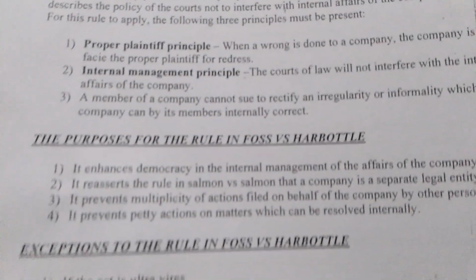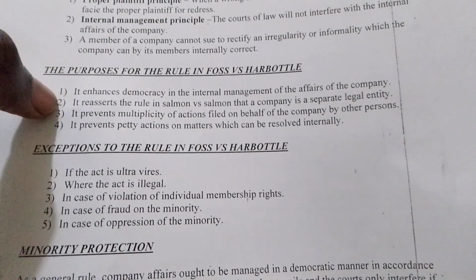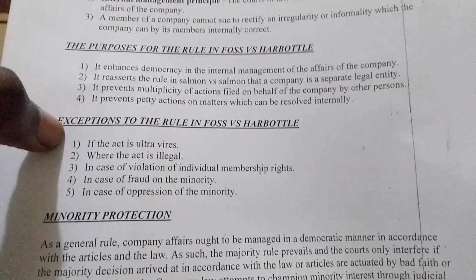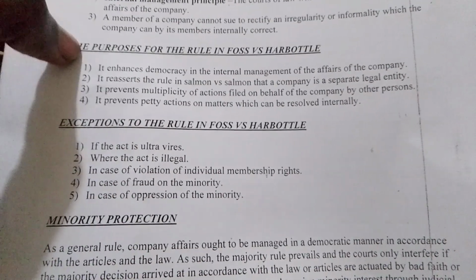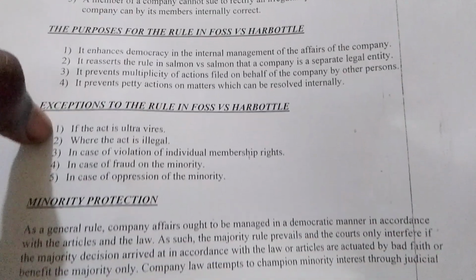So understand the purposes for the rule in Foss versus Harbottle and exemptions to that particular rule. You can pause your video and go through that. Important notes here. Understand the purposes and exemptions.